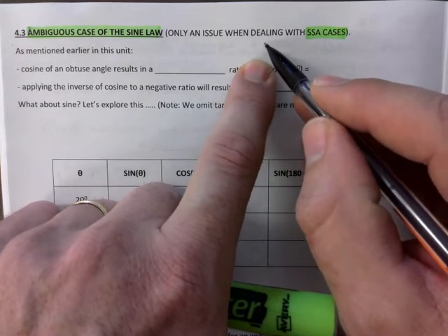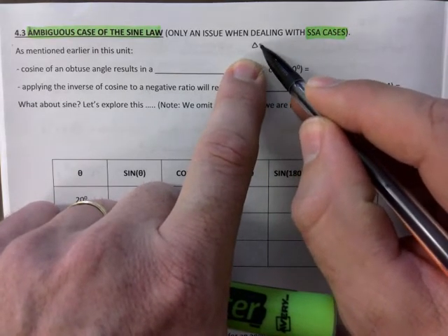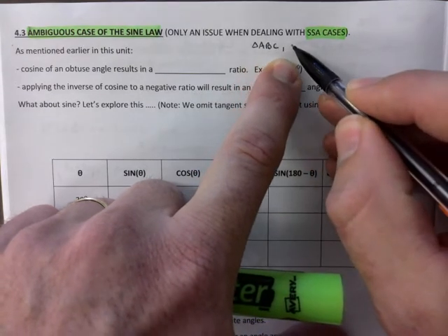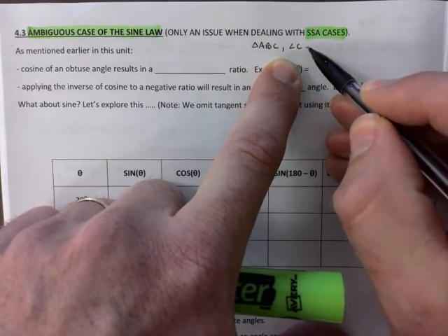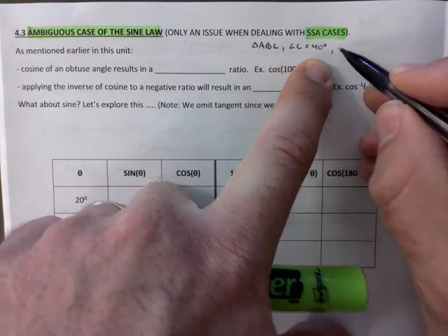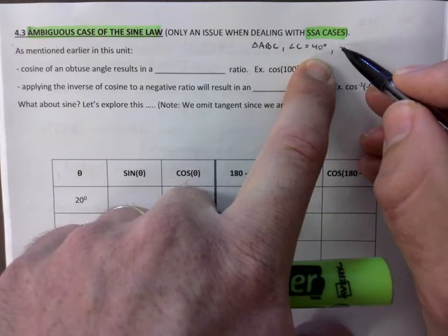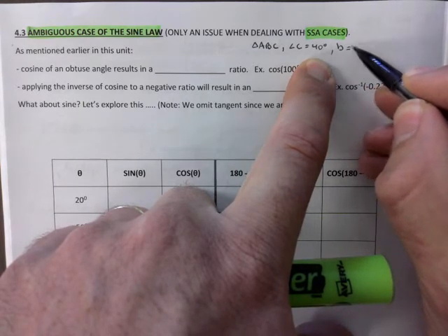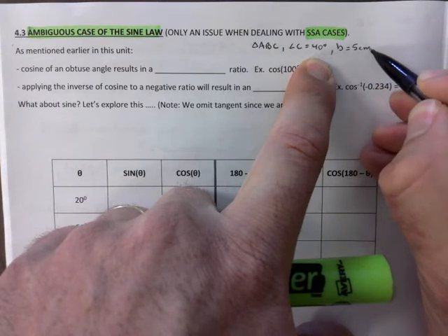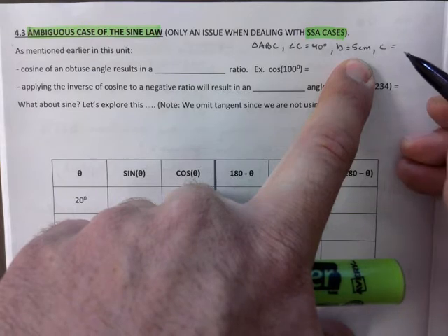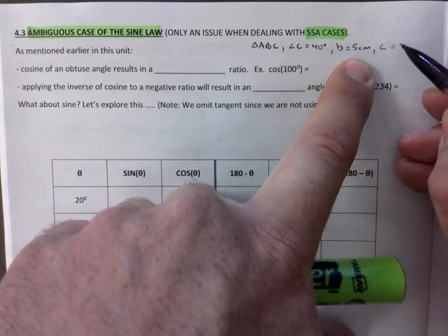If you ever get something like this, triangle ABC, let's just stick with triangle ABC, right? And you're given angle C is 40 degrees, let's say. I would write this down if I were you. And they give you two other sides. So let's say they give you side B is 5 centimeters. Don't try to solve this because I'm not sure if it's going to work. And side C is 15, let's say, centimeters.